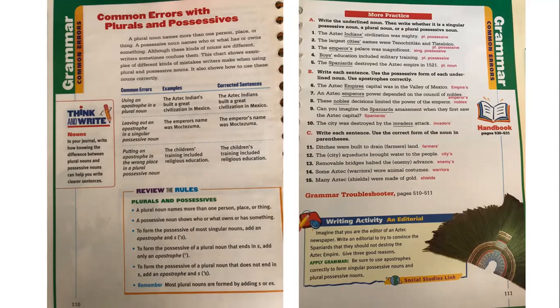Next, to form the possessive of a plural noun that does not end in S, we add an apostrophe and S. Think of nouns like children, sheep, men, women. All of these we add apostrophe and S. And remember that most plural nouns are formed by adding S or ES.